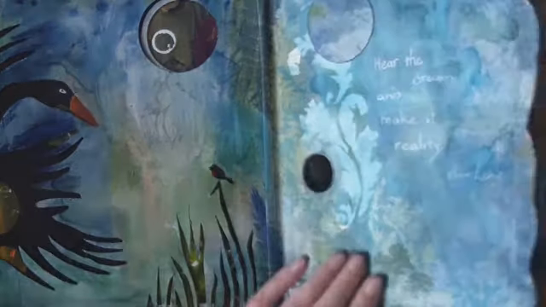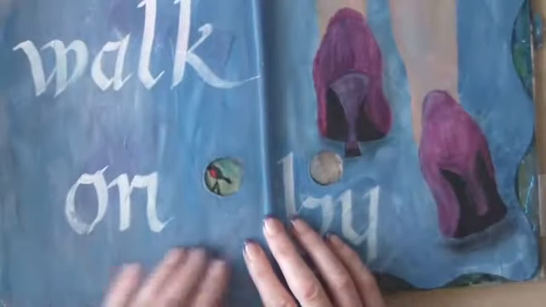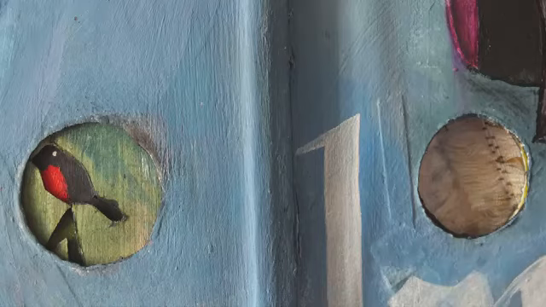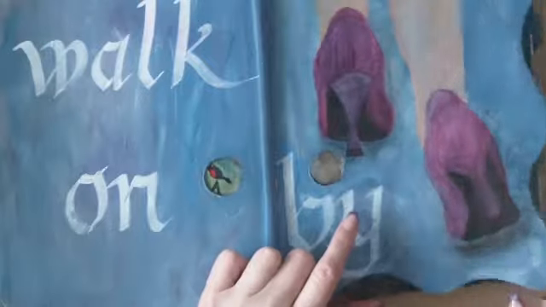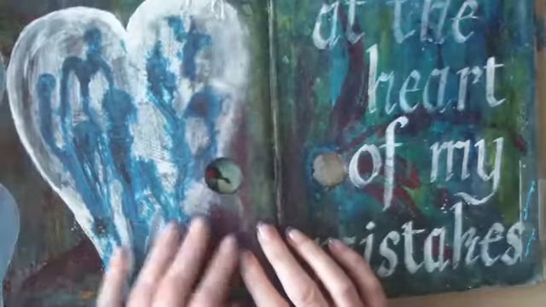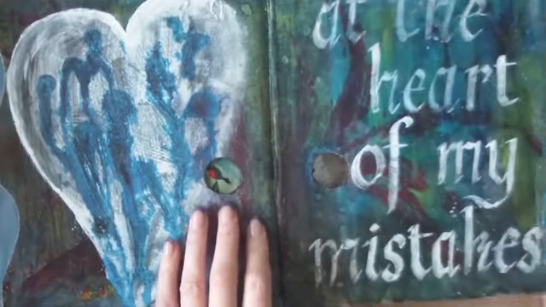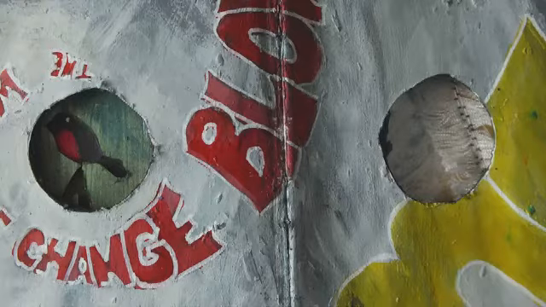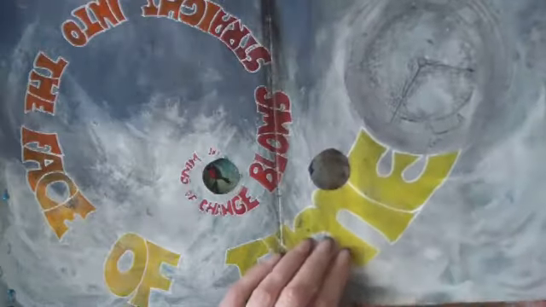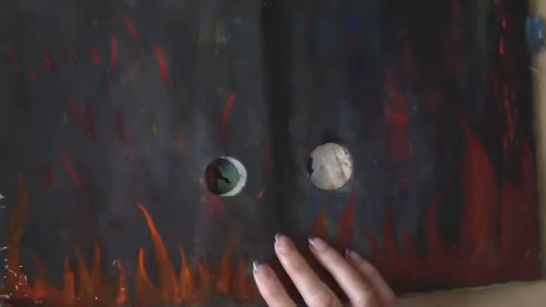But where I ran into trouble was the spine of the book. I discovered quite quickly that I couldn't make each peep through particularly larger, because I was going to run into the spine with the amount of pages that I wanted to go through.